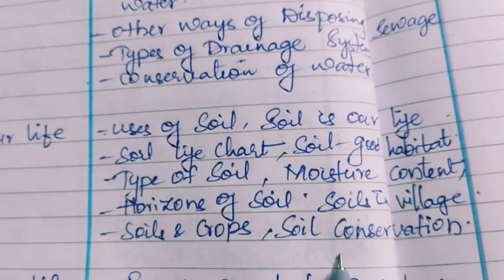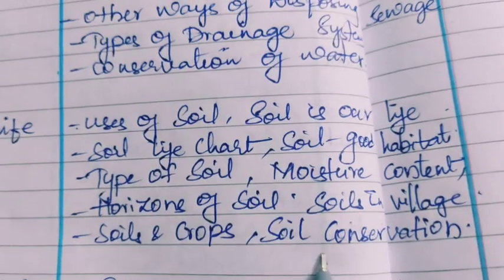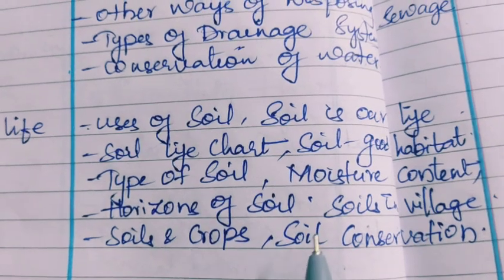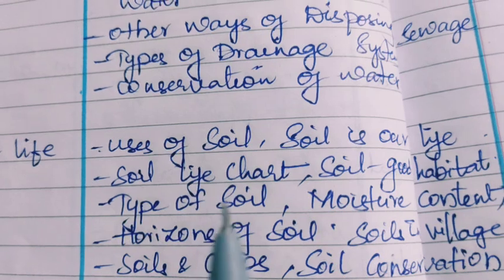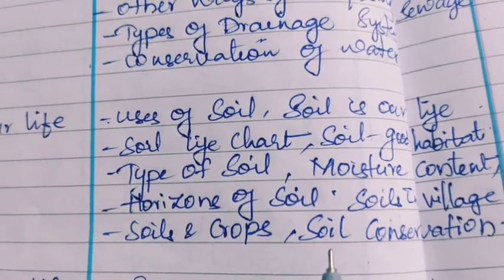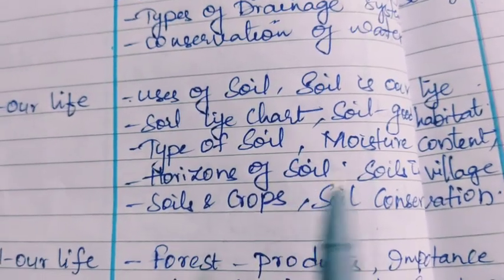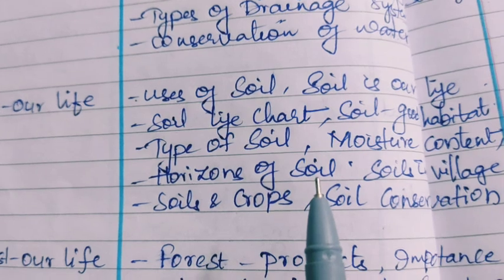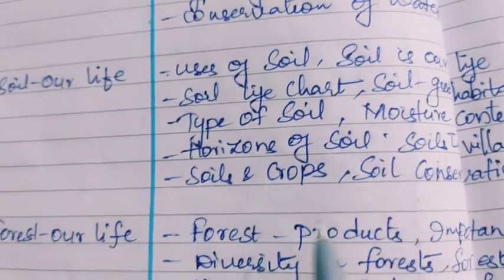So we should avoid using chemical fertilizers and pesticides, to preserve the soil. It increases the fertility of the soil. We use natural manure, so it increases the soil fertility. The soil erosion topic can also be asked. Small, very short answer questions can be asked.